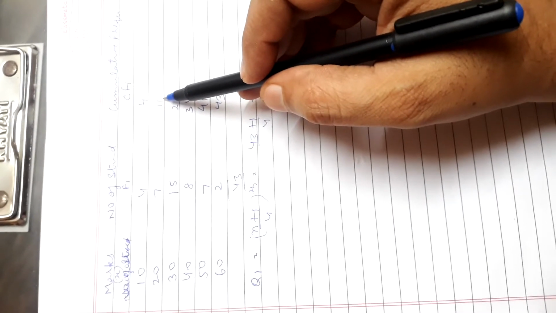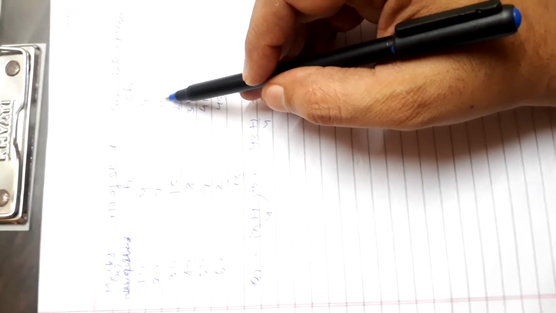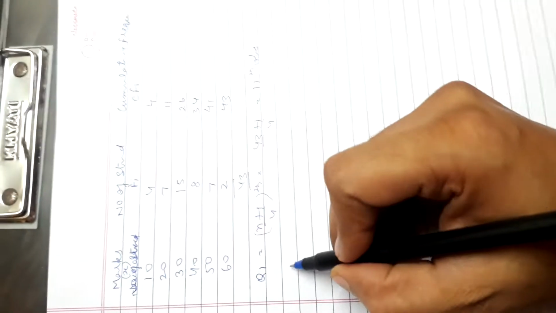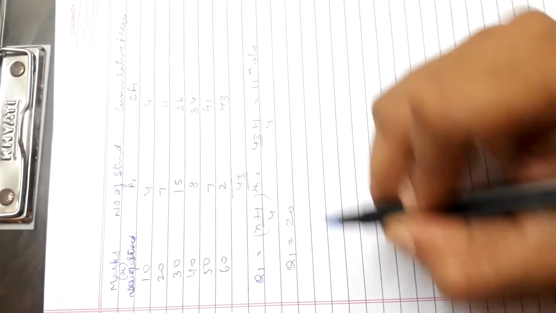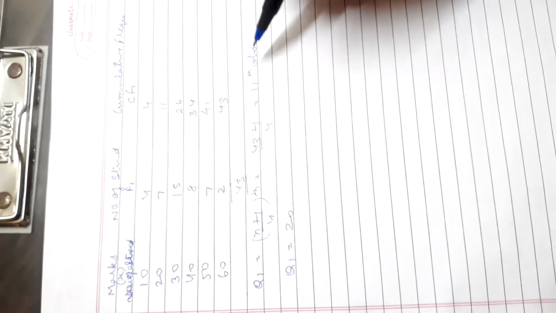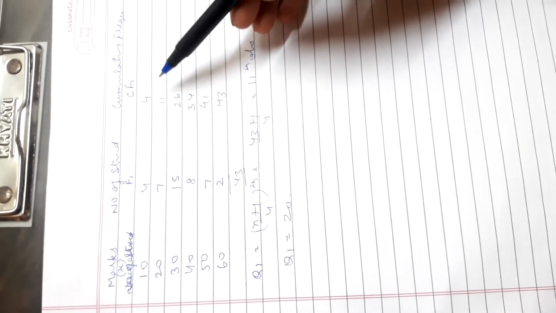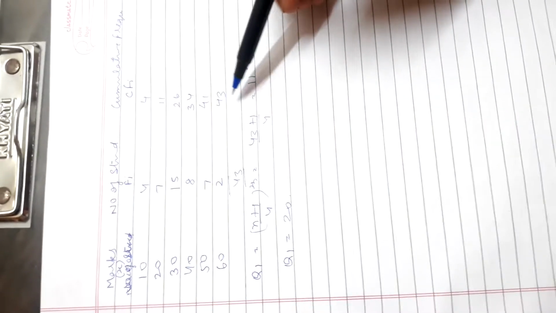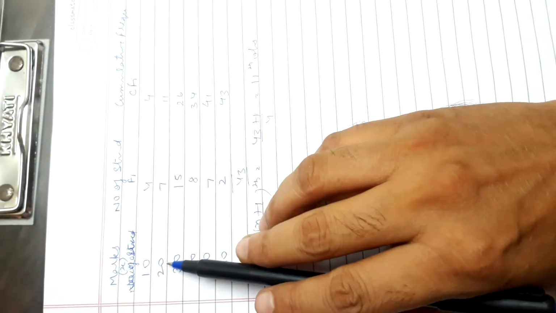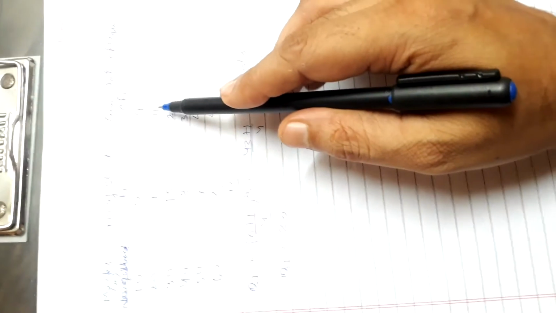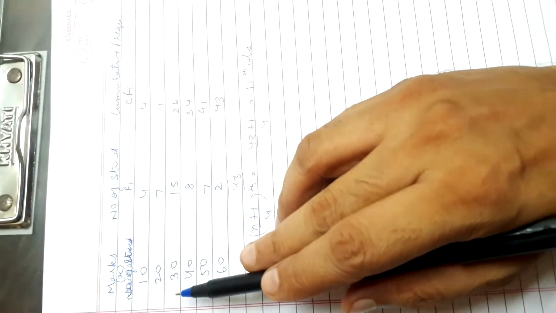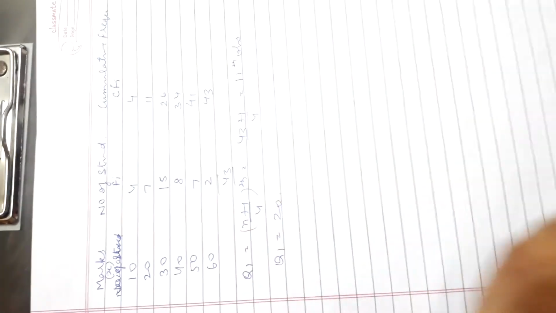Here it lies. So the corresponding value in the X will be 20. We have to find this observation value in the CF, and the corresponding value in X will be the answer. Here it is 11. So the value for Q1 is 20.